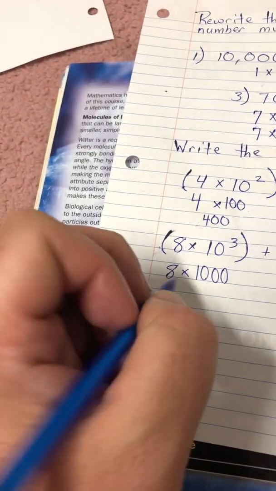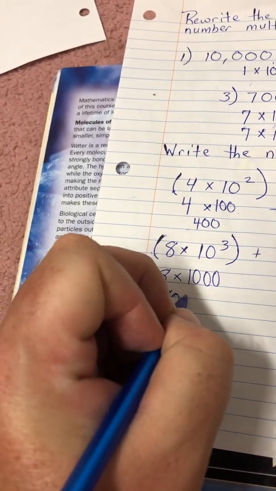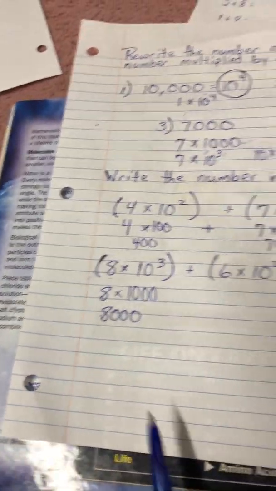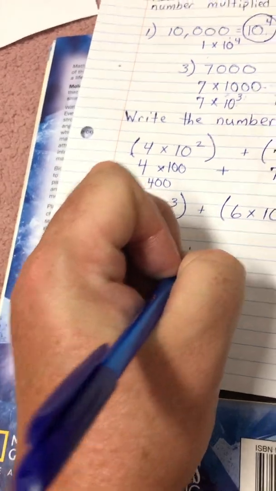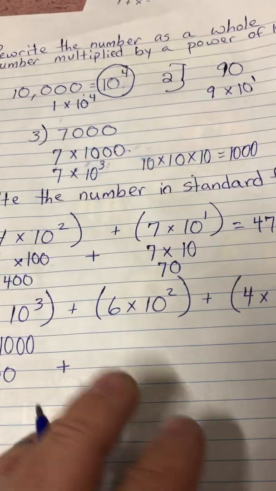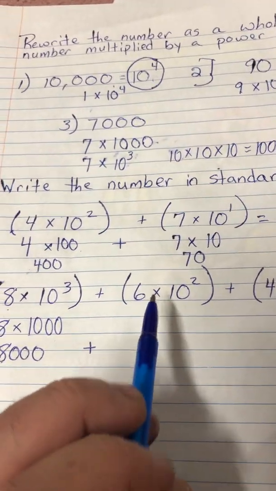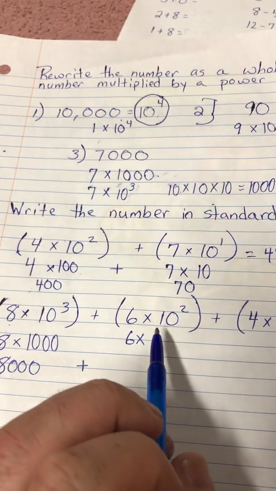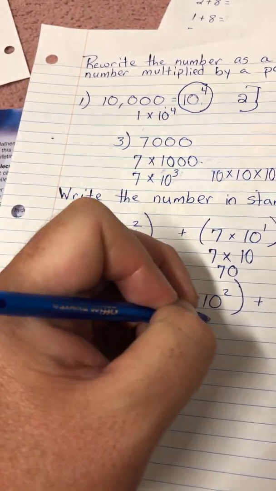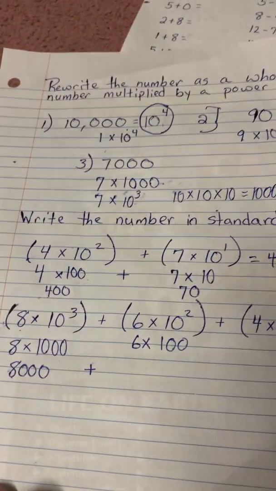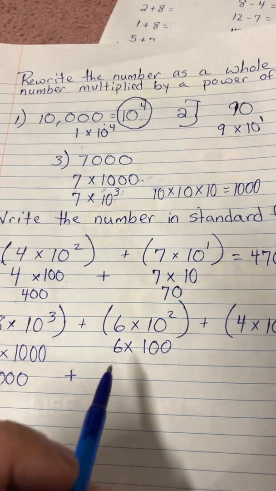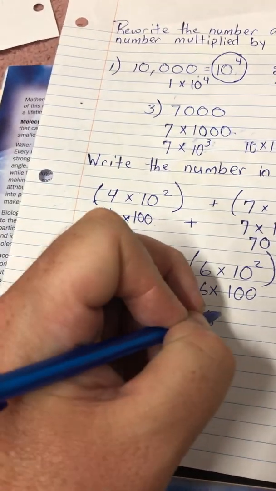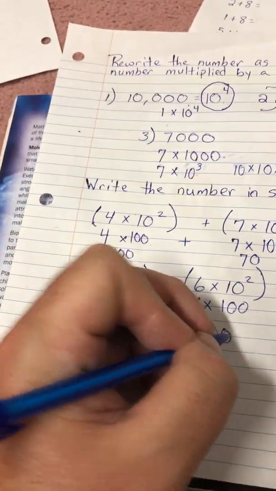Well, 8 times 1,000, I should be able to figure out is 8,000. 8 times 1 is 8. Add the 3 zeros, I get 8,000. Now, I look at this next one, 6 times 10 to the power of 2. That's the next part. Well, so it's going to be 6 times 10 to the power of 2. Well, 10 to the power of 2 is going to be a 1 with 2 zeros after it, or 6 times 100. Well, 6 times 1 is 6. Add 2 zeros gives me 600.